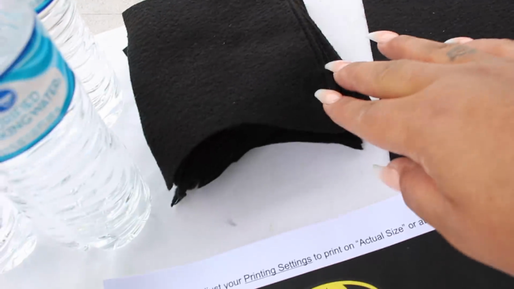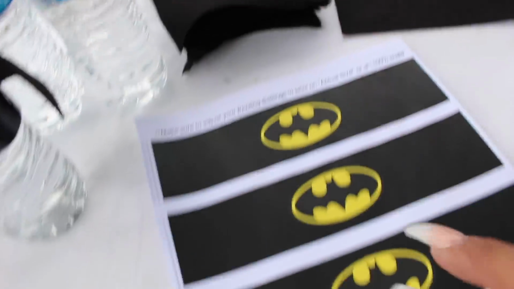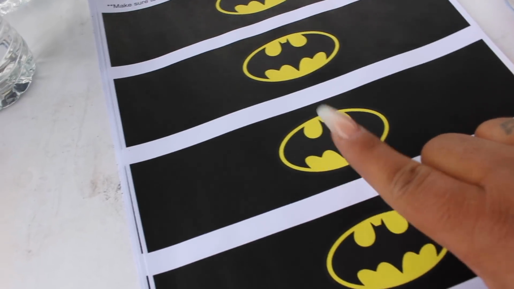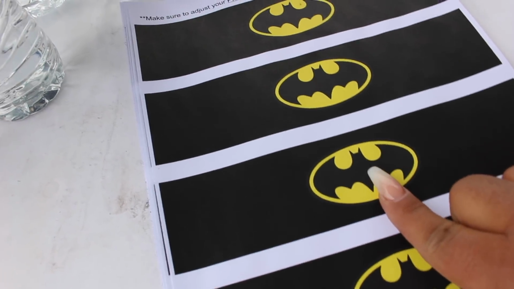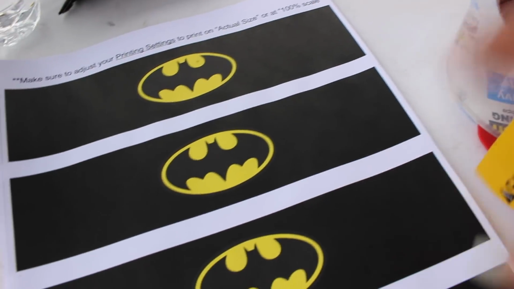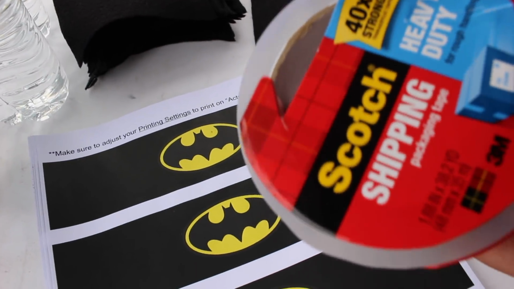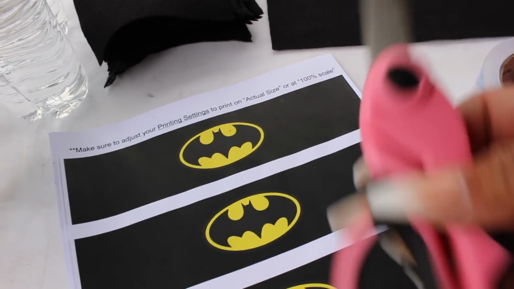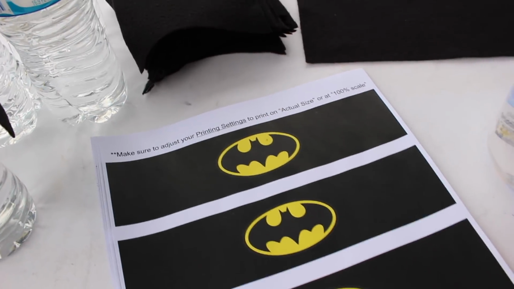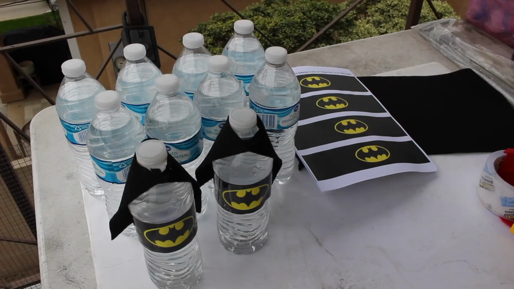I already pre-cut it, but I'm going to show you how I cut those. And you're going to need some water bottle labels. I bought the design off of Etsy. I think it was like $4. And you're going to need some Scotch tape and some scissors. So let's get this one started.